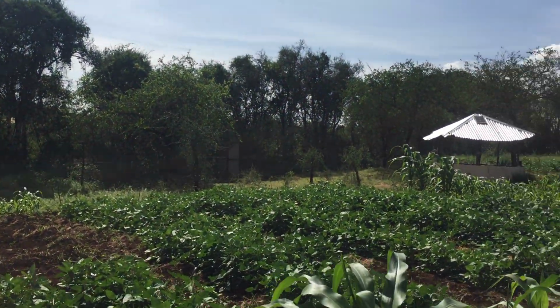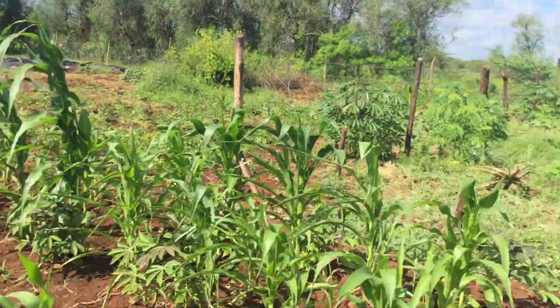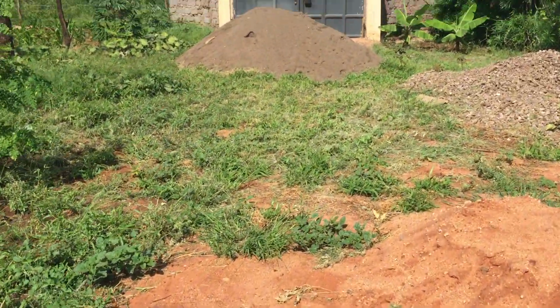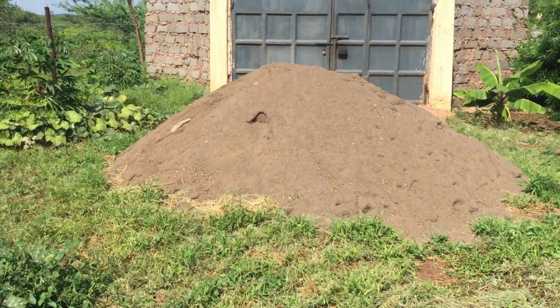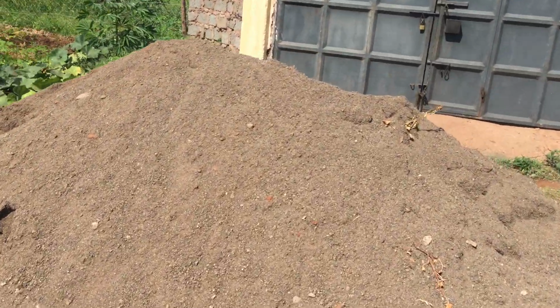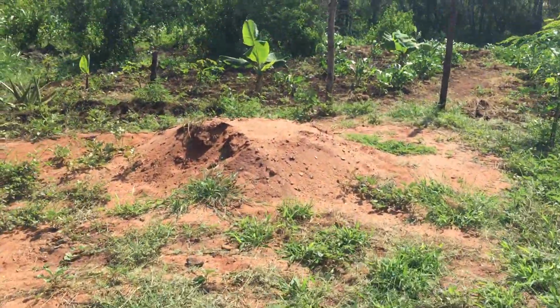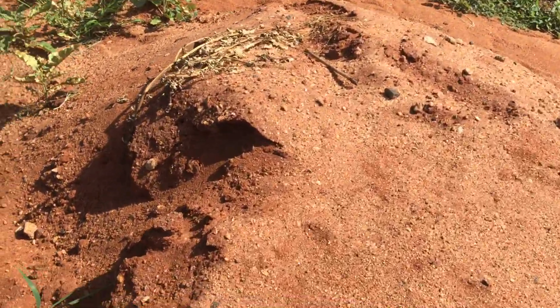All right, so we've just come up from the auxiliary gate towards the main gate, because this is where I've got most of my other construction material. I've got the sand here, which again came from the seasonal river. It's not the most ideal, but it will do the job. It's quite cheap actually. The standard construction sand that they use here is this one, which is quite good.